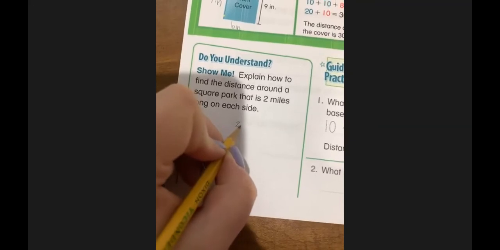We know that this is going to be 2 miles. Down here will be 2 miles. Here will be 2 miles. And here will be 2 miles.